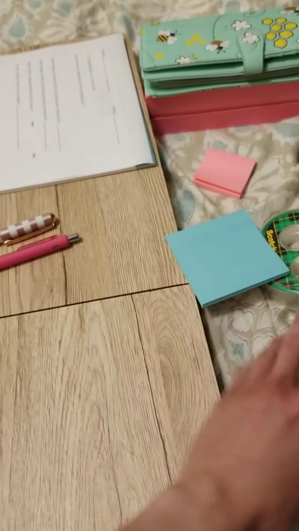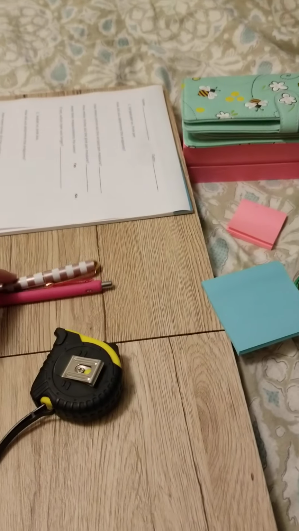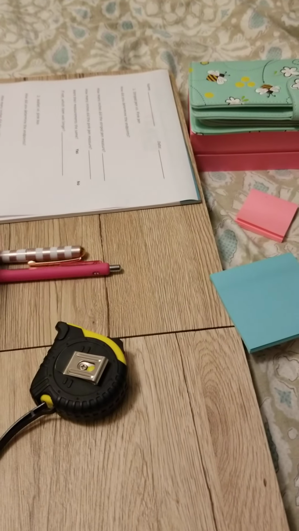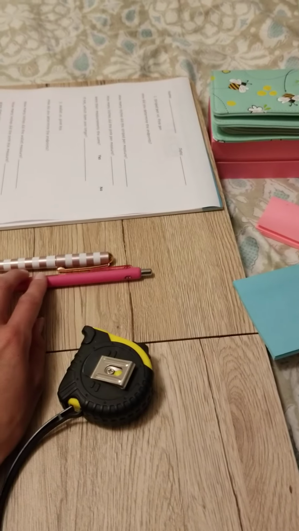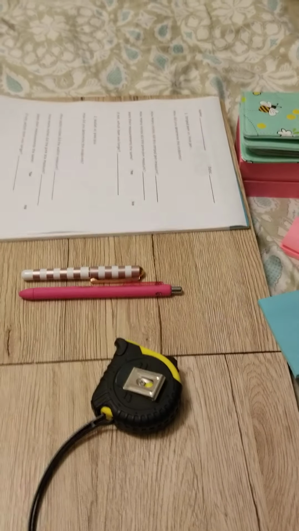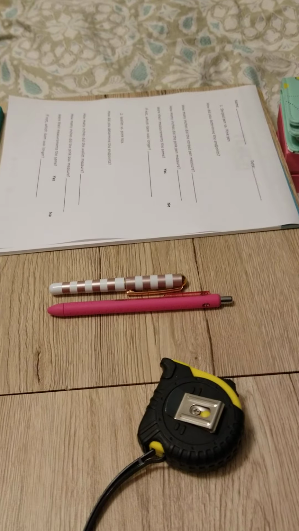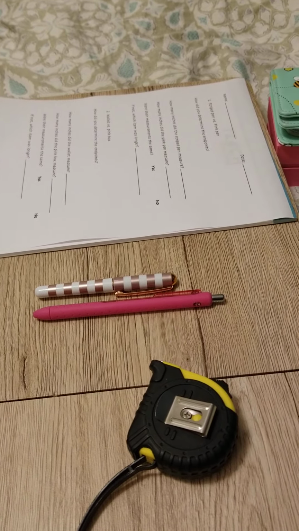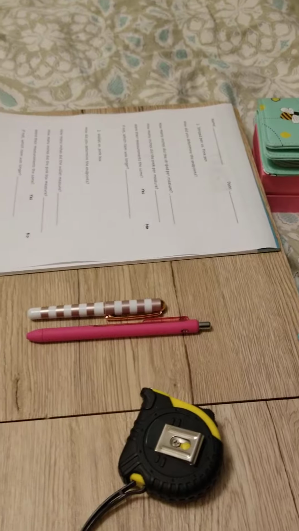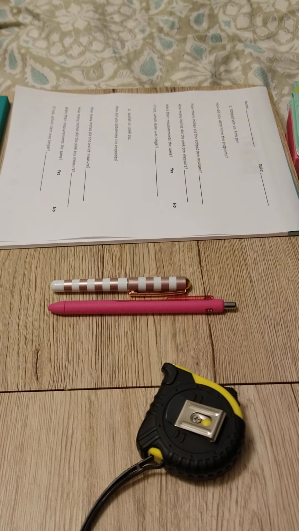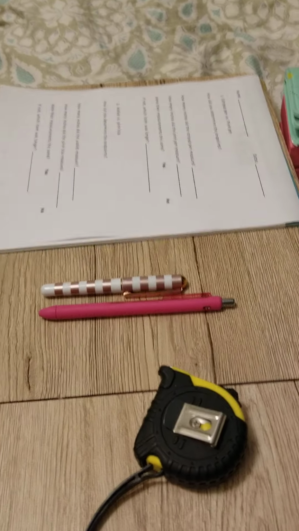Okay, so now that we've done our example, I'm going to let you use the tape measure, and we're going to start on our worksheet. So the first one we're going to do together. So we have a pink pen and a striped pen, like it says in number 1. So our first question is, how did you determine the endpoints? So that gives us a clue that we need to line up our endpoints. We need to choose where we're going to start.